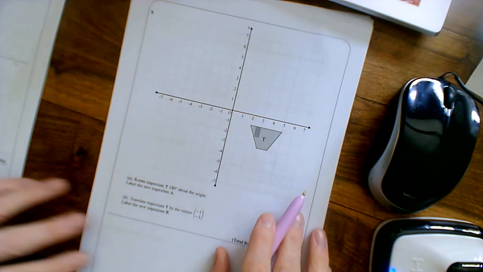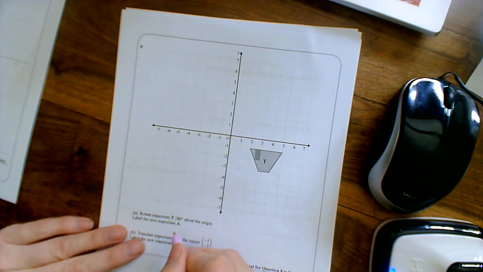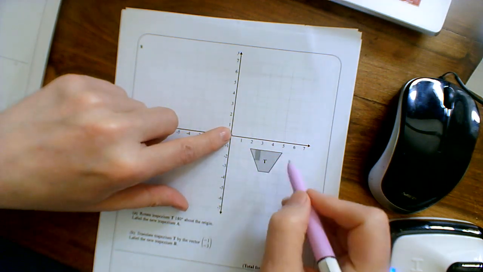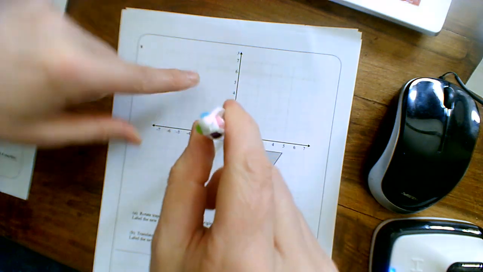Number 8, just a, what's this one? Rotation. So normally I would have tracing paper here. I'll just show you how this one works. So you put your tracing paper here, you would then trace your shape, stab the tracing paper there, and then just spin this 180 degrees, so it's going to end over here.